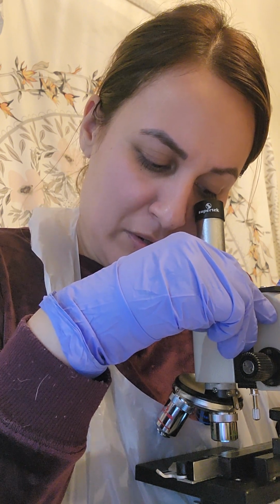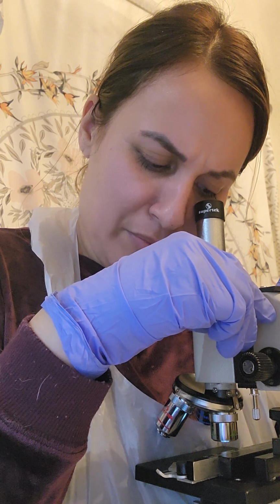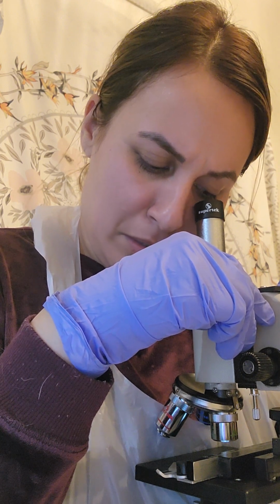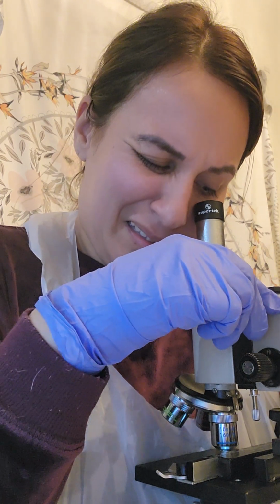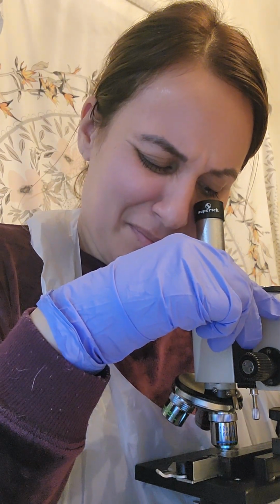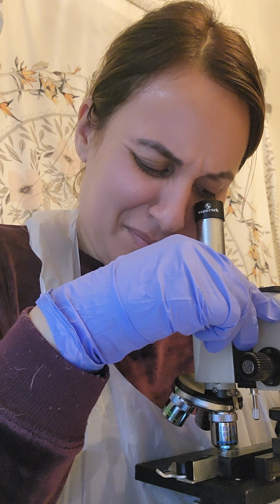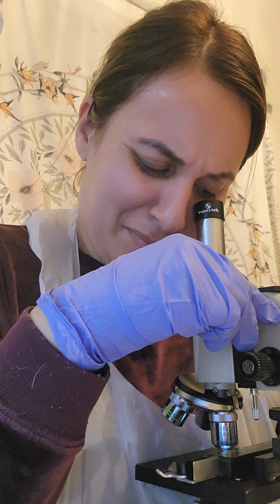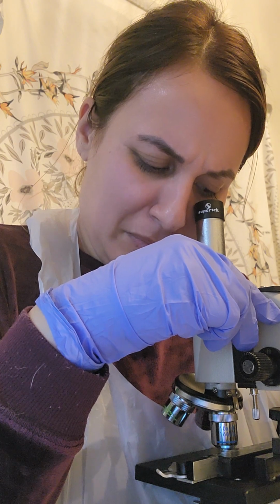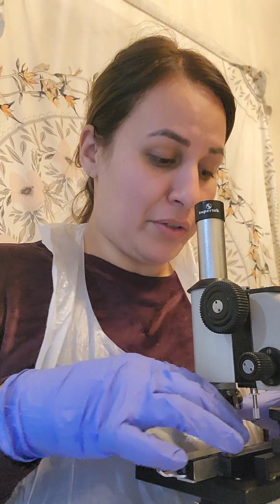It looks like a piece of yarn, almost. Like a very thin piece of yarn. Now I'm going to check it on the medium power. Looks like a beautiful watercolor.